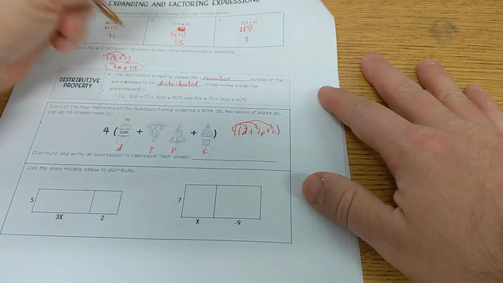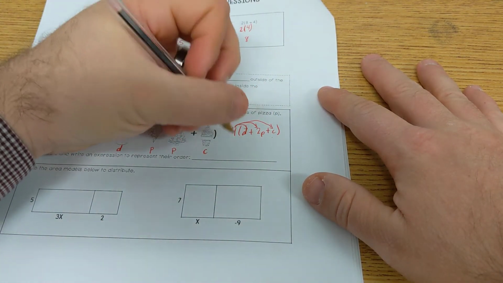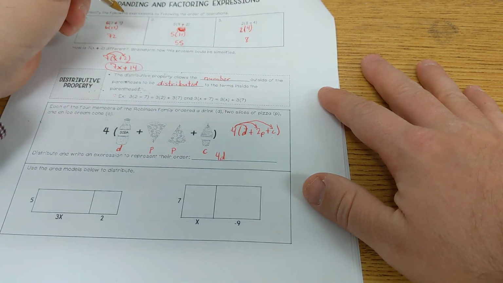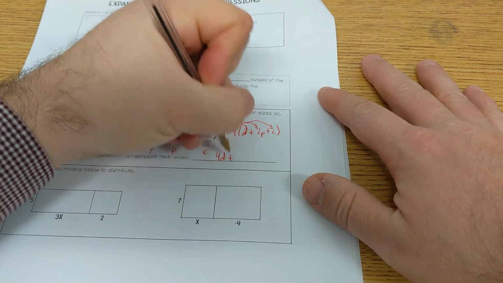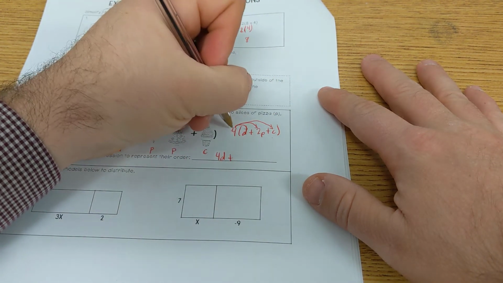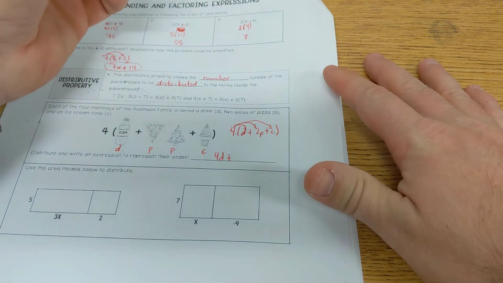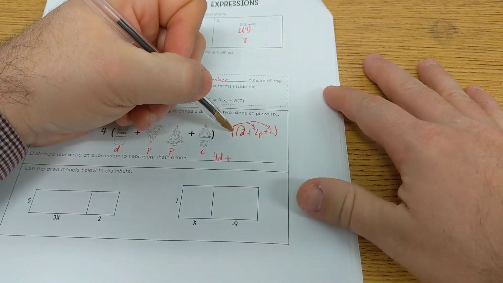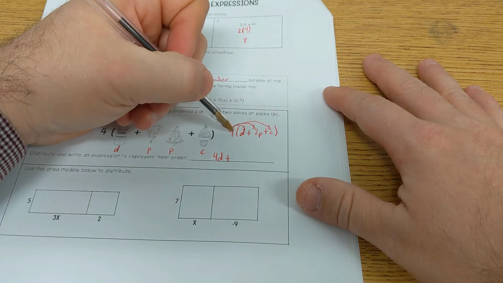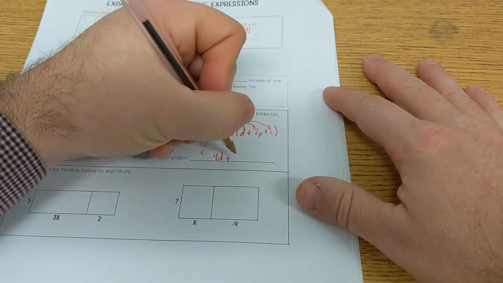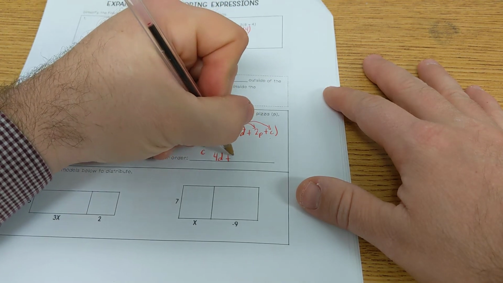within the parentheses. So I have 4 times D, that gives me 4D, plus 2P, or 4 times 2P, well, kind of the same way we did simplifying expressions, we'll multiply the coefficient with this constant, because we're distributing.